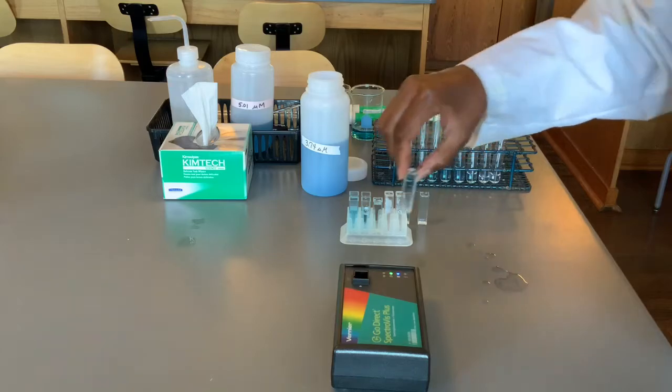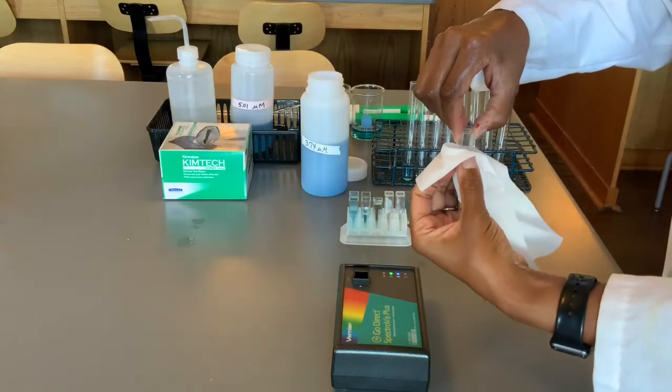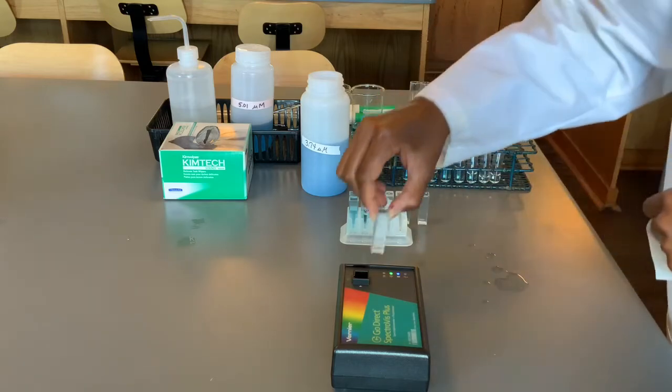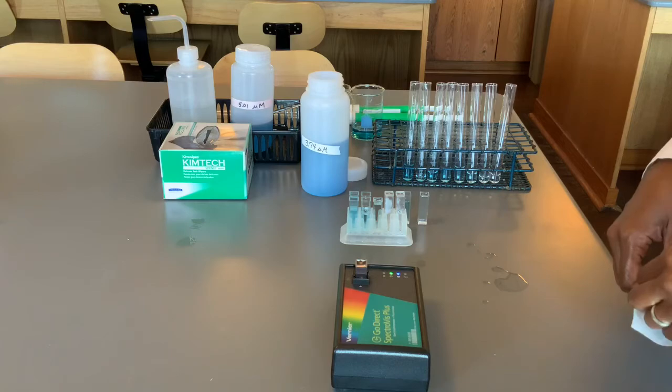We'll start by adding our water-only sample and wiping off the cuvette so that the clear side does not obstruct the light and allow the software to collect that data point.